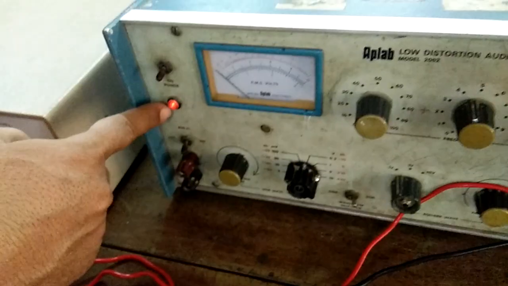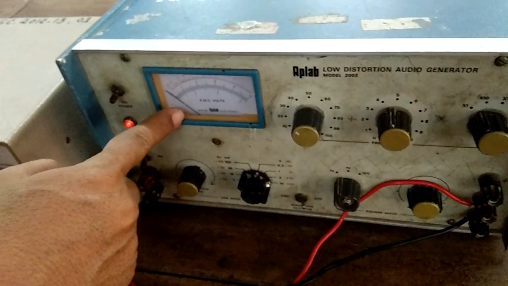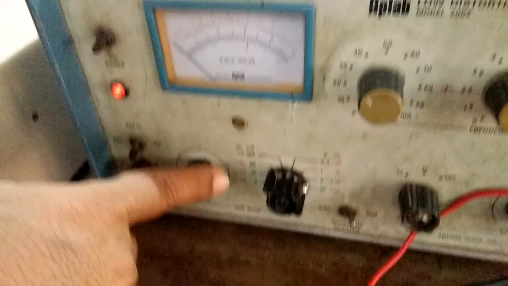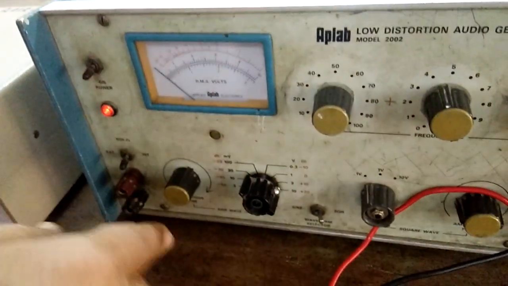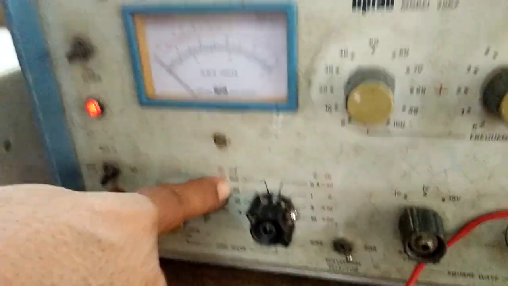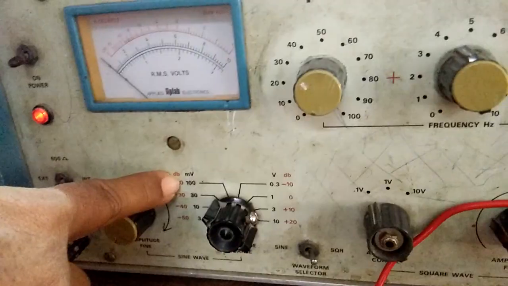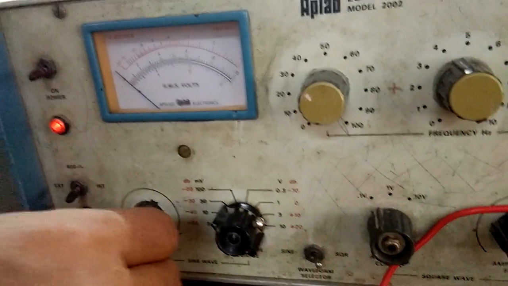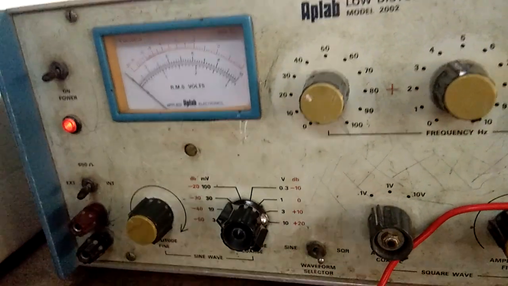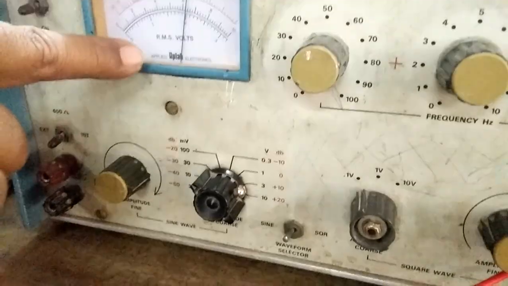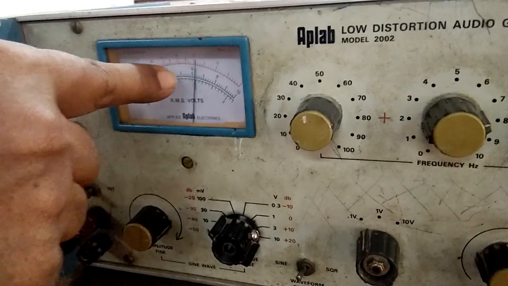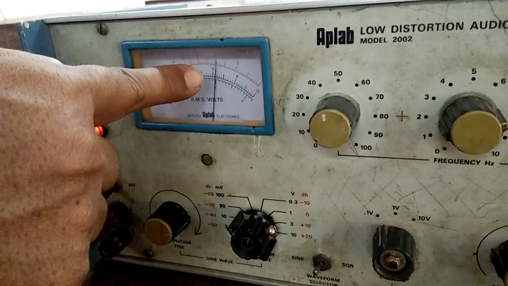Switch on this knob and adjust the input voltage of this frequency generator to near about 20 or 30 millivolt. So this is the range selector, which is selected on the millivolt range. Here it is millivolt, and by using this knob adjust it to 30 millivolts. Is this 20 millivolt? So this is the selected range of 30 millivolt. This is 0, 10 and 20 millivolt is the input adjusted.